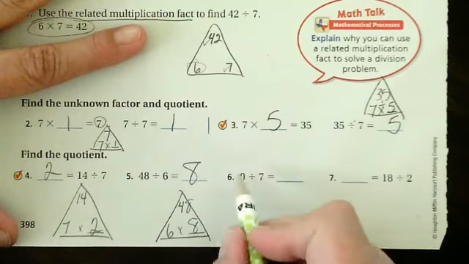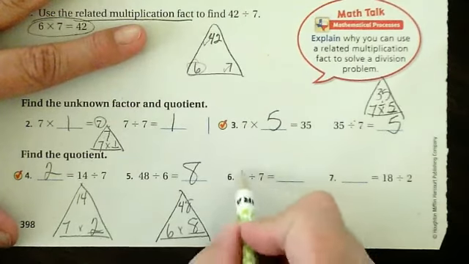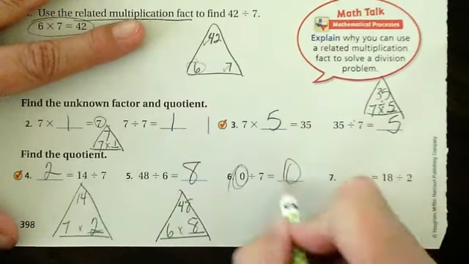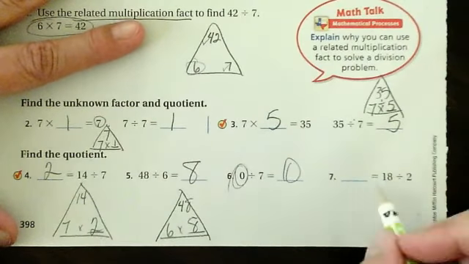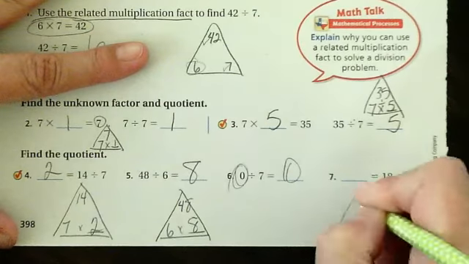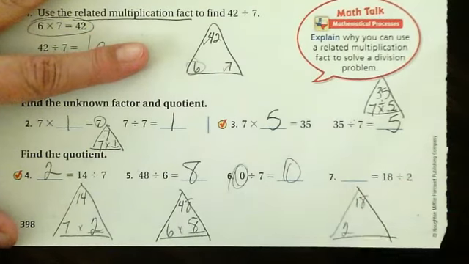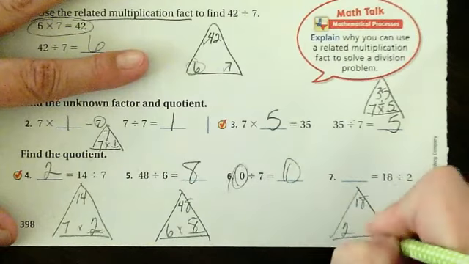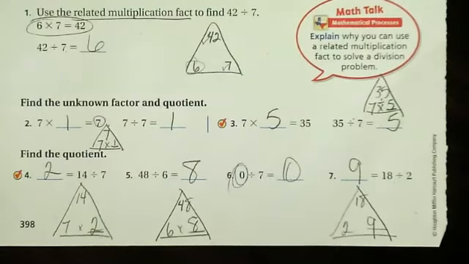All right, 0 divided by 7. Oh, I have the dreaded 0. 0 divided by anything is 0. And then 18 divided by 2. What's missing? 2 times what equals 18? 2 times 9 equals 18.